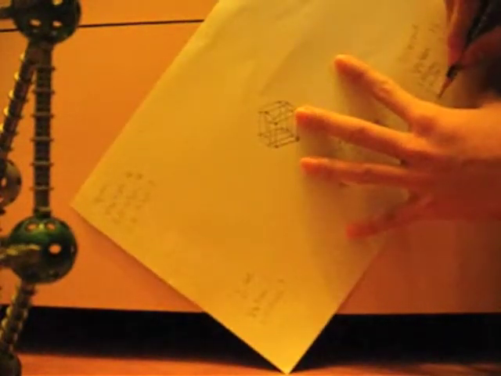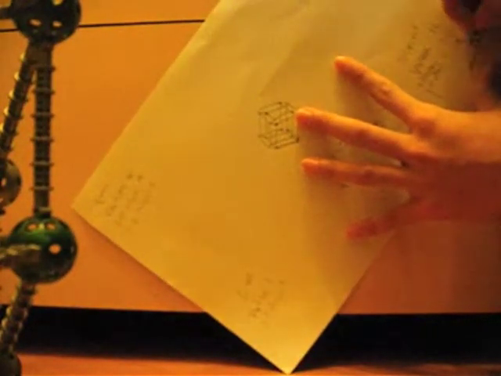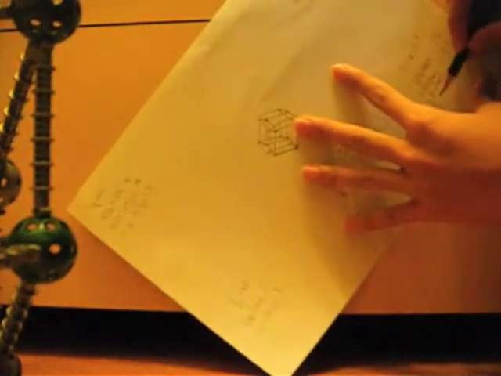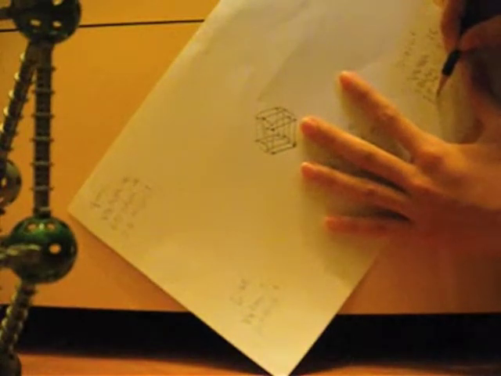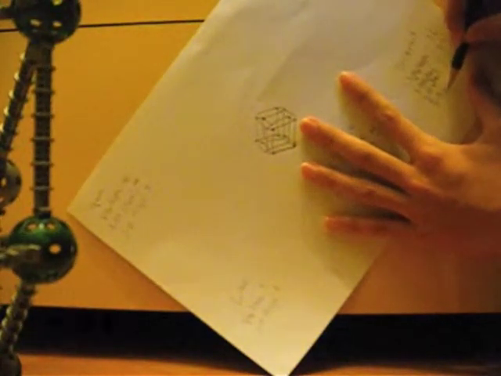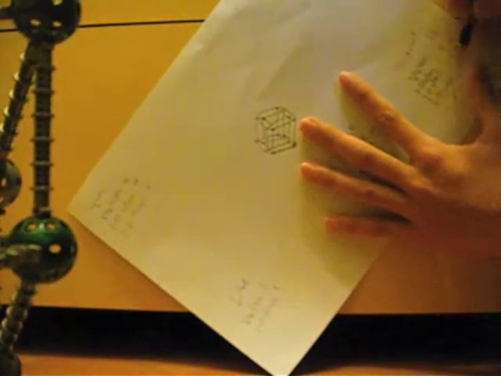Now, 3D surfaces. In the Tesseract, the surfaces are 3-dimensional. Actually, all 4D shapes are made of 3-dimensional surfaces. And how many are there?